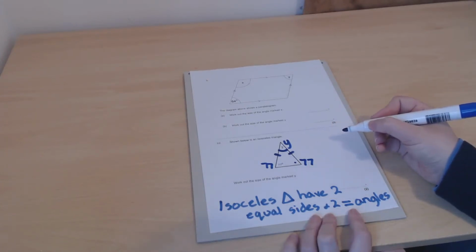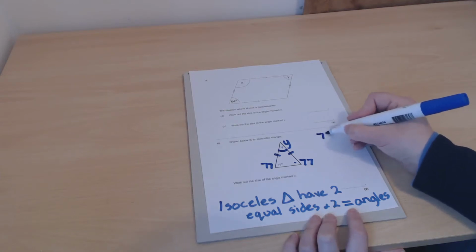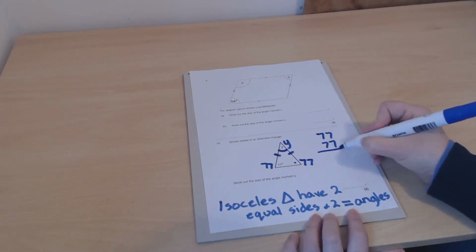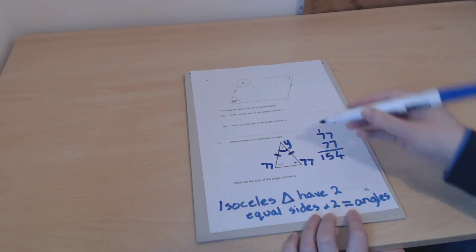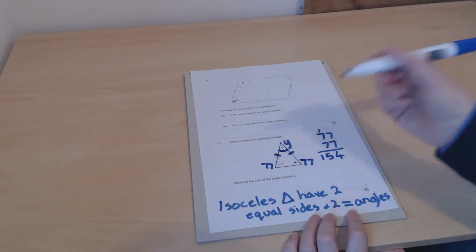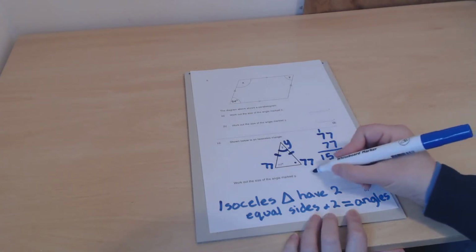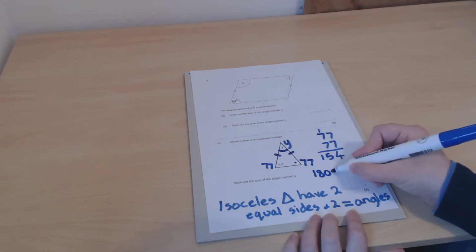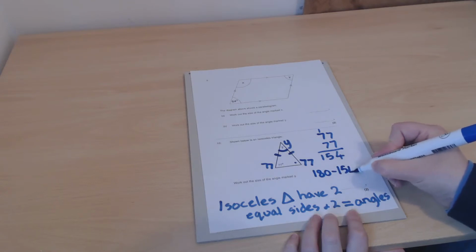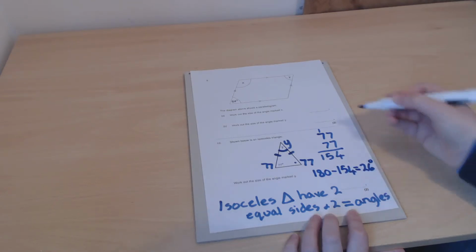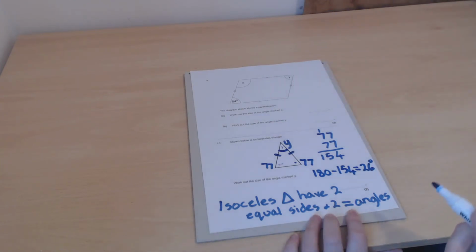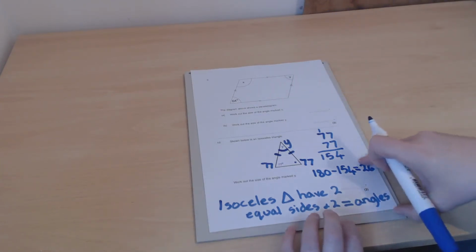So if we add those two together, 77 and 77 is going to give us 154. We know that angles in a triangle have to add up to 180. So if we do 180, take away 154, we will get 26 degrees, which is what our angle is here at the top. Okay.